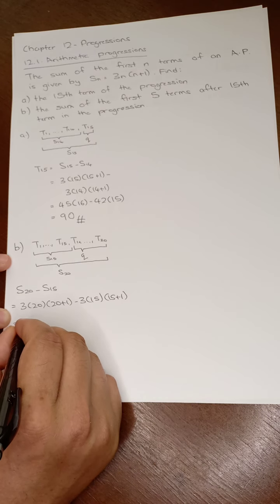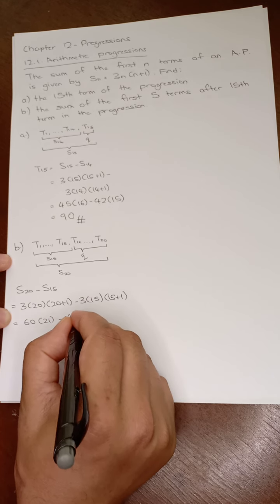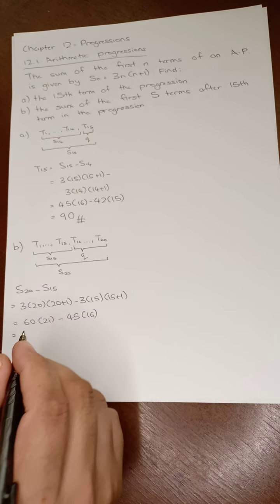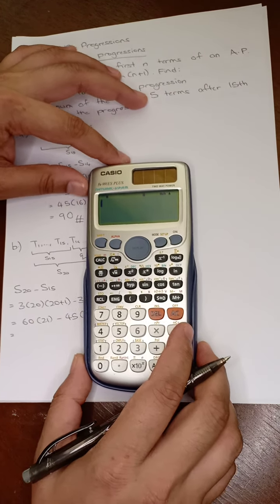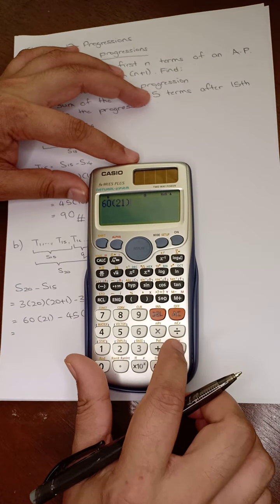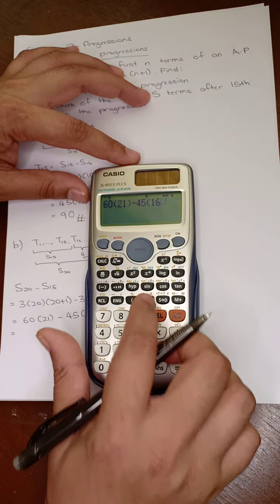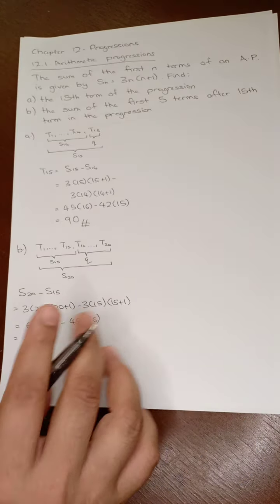Solve this. This is 60 times 21 minus 45 times 16. I'll use the calculator. 60 times 21 minus 45 times 16. Get 540. So the answer will be 540.